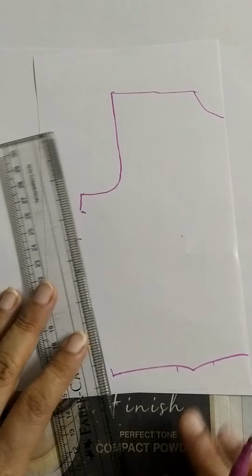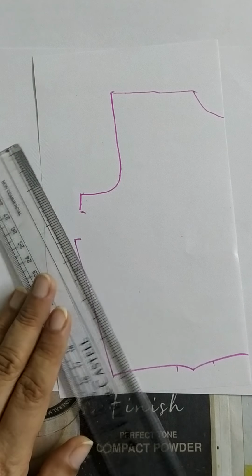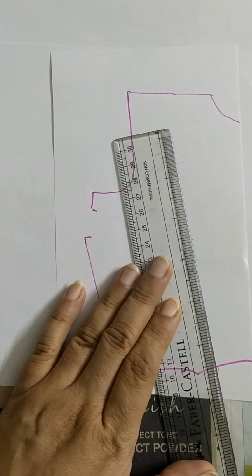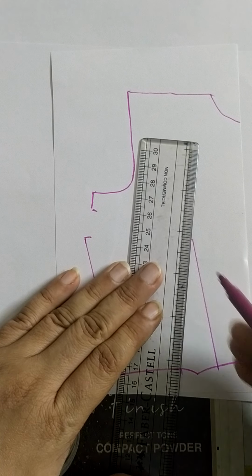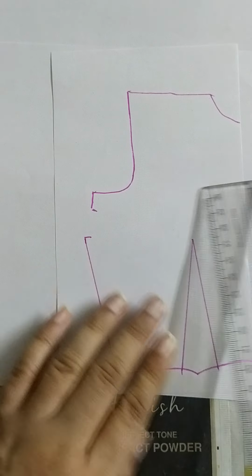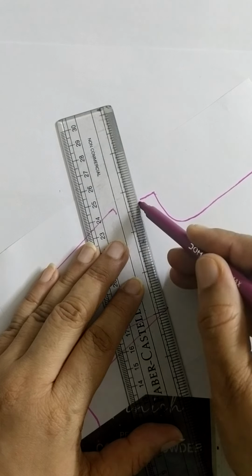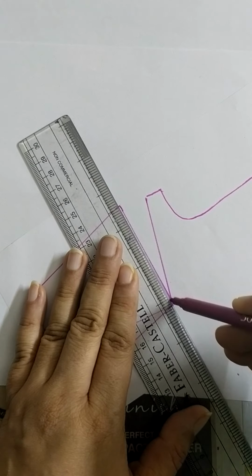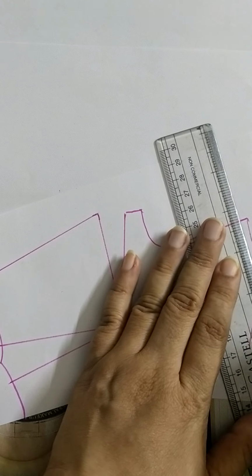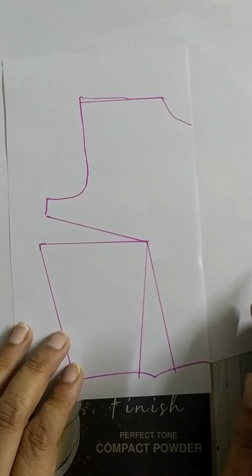Now let us join these points together with a line. This is my step 3, wherein the shoulder dart has been eliminated and the dart intake has been shifted to the armhole side seam intersection point.